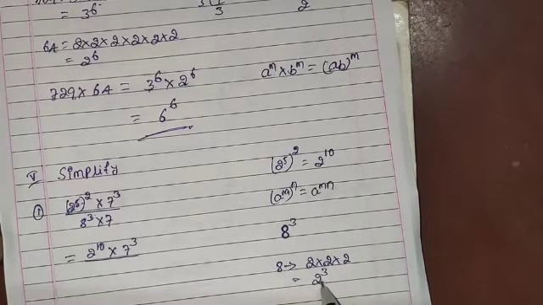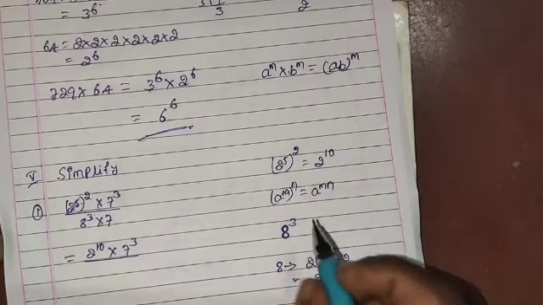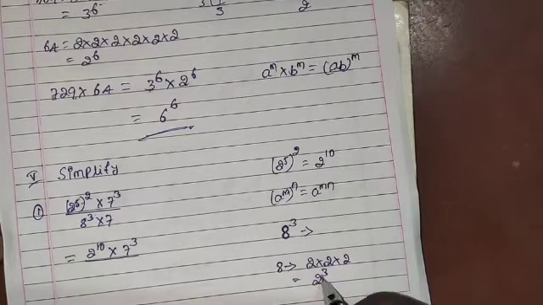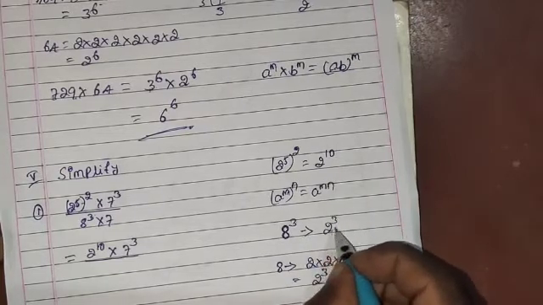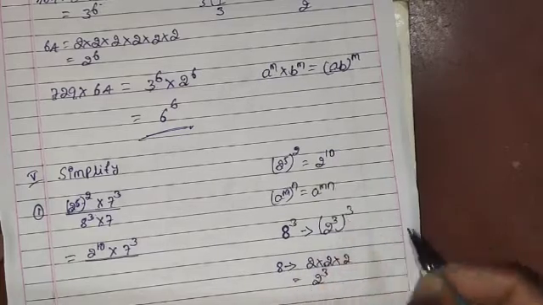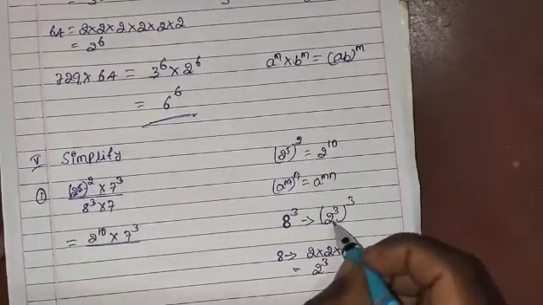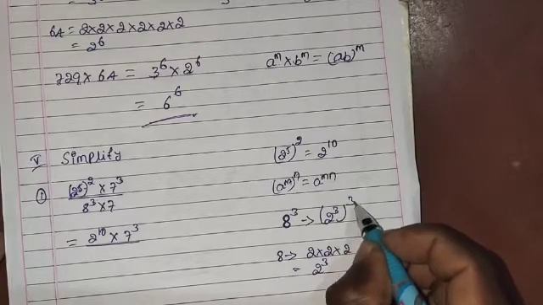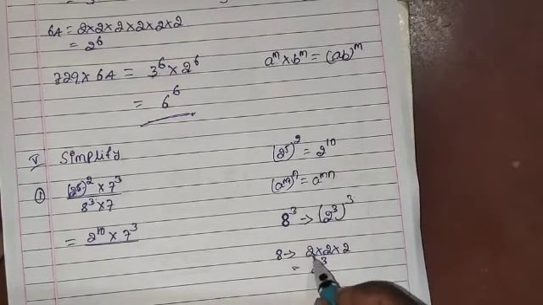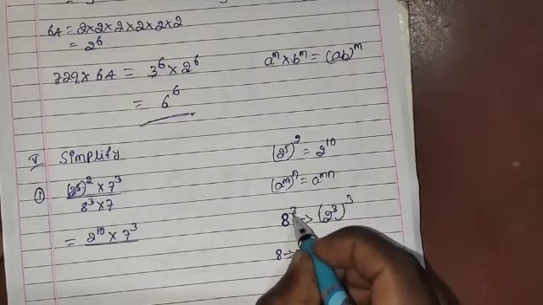So for 8, we write 2 to the power of 3. Here 8 cubed is there, so 8 is 2 to the power of 3, and we have to put the whole to the power of 3. We can write it like this: 2 to the power of 3 whole to the power of 3. 2 to the power of 3 means 8. 2 is multiplying 3 times. 2 2s are 4, 4 2s are 8. And then we have the power.